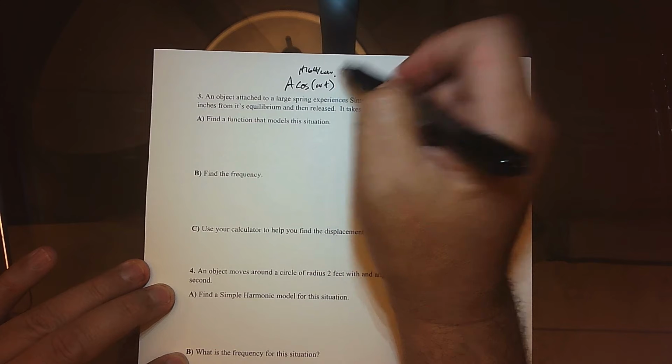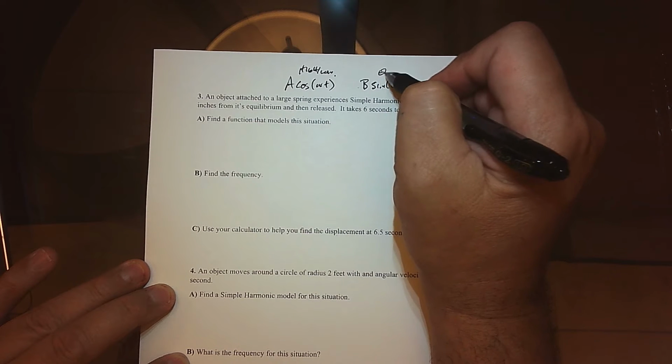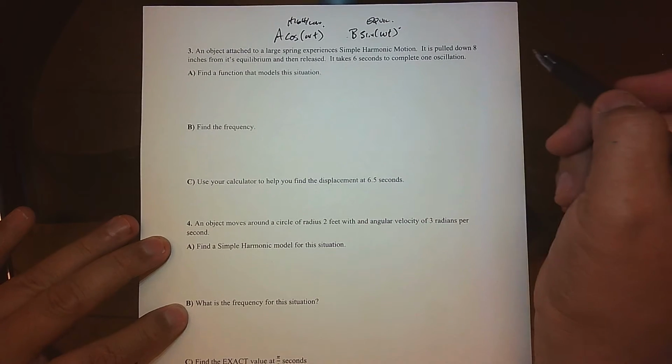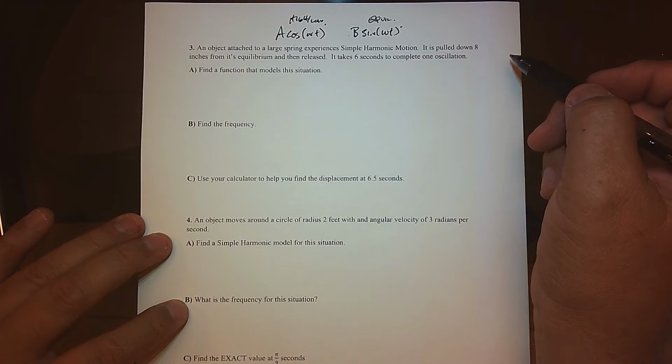That would be cosine. Are we starting on equilibrium? That would basically be our sine, right? Based off of what we saw way back when in 4.1. So let's read the first one.